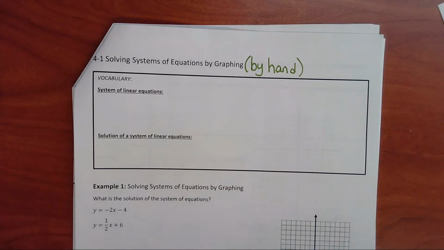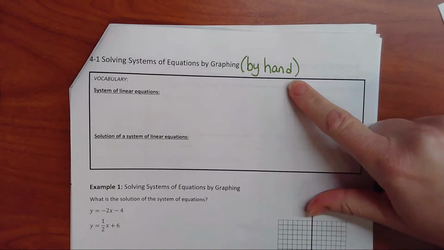Tomorrow we're going to be using a program. I'm going to have you guys download it, or actually you can find it on your Chromebooks. That's our website. And we'll be talking more about that tomorrow. But today we are going to be graphing these systems by hand.